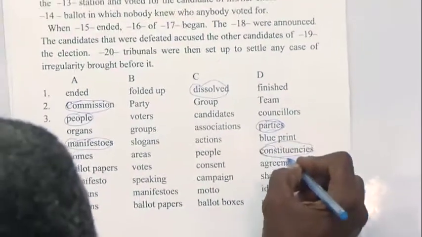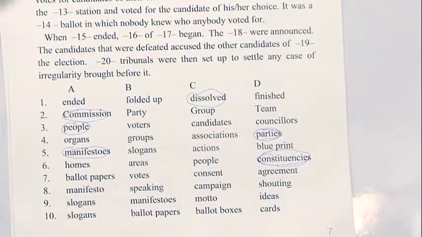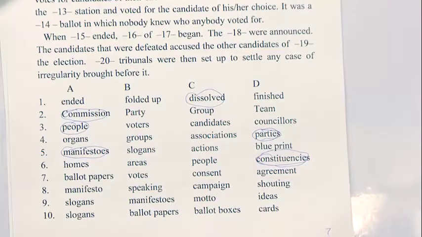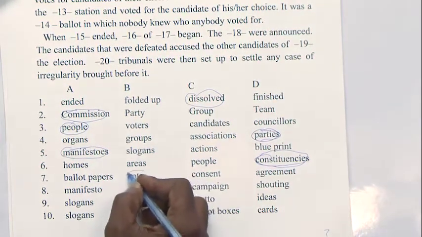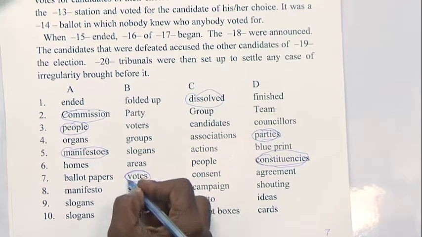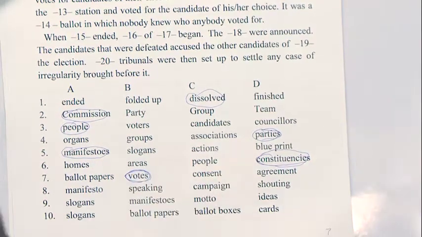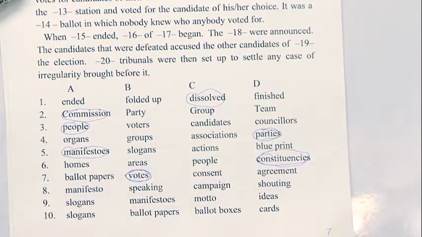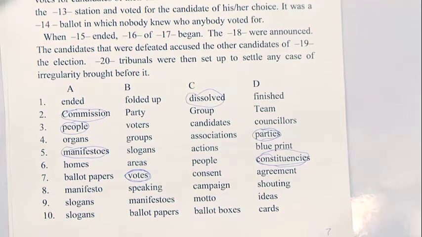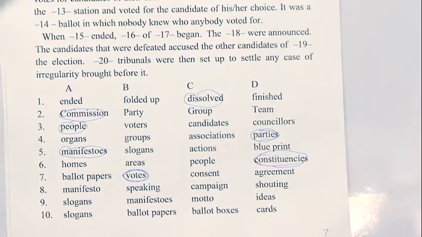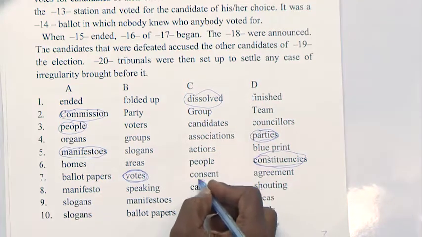They went to their constituencies to ask for their what? Number 7, is it consent or agreement or ballot papers for their votes. They are seeking votes from the people in the constituencies. They organize various dash rallies. What type of rallies? Campaign rallies.